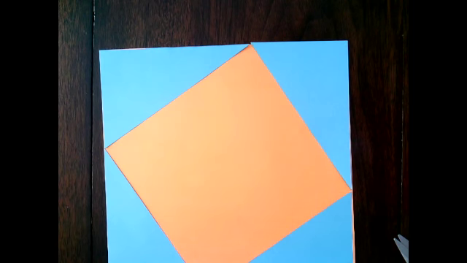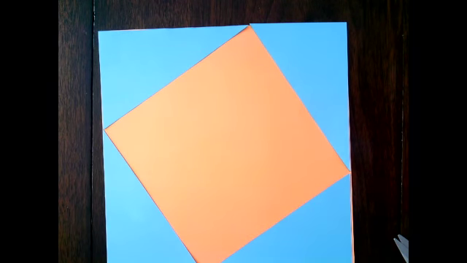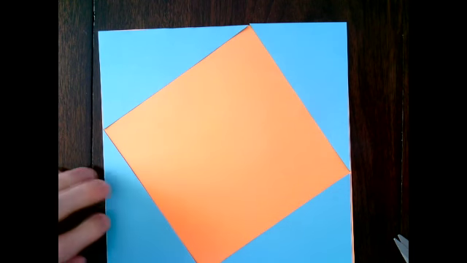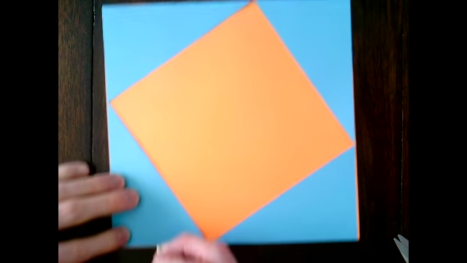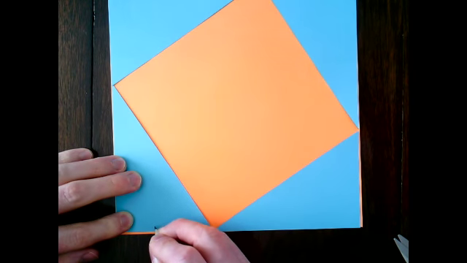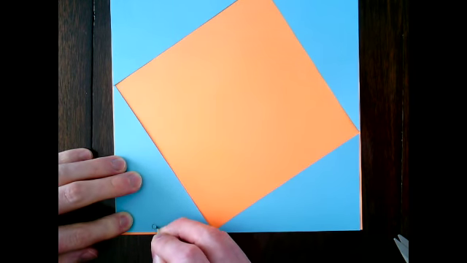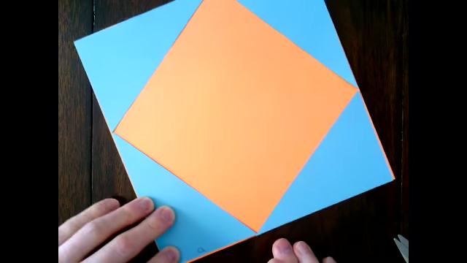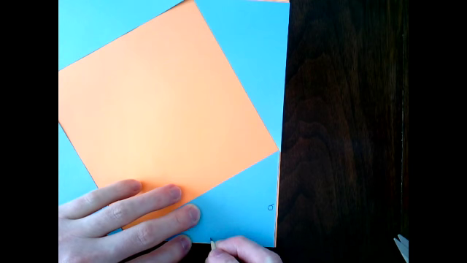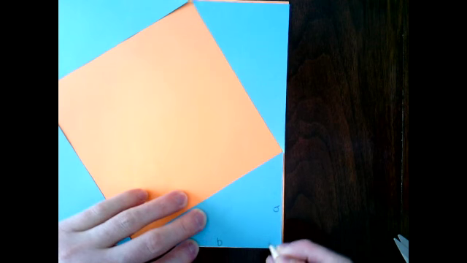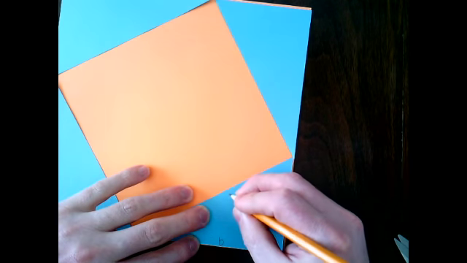Okay. Now, let's go ahead and label parts of these triangles. So, this part on the bottom here, we're going to label as A. And then this part we're going to label as B. And then this part at the top will be C.